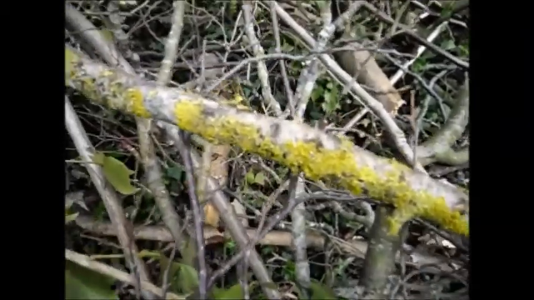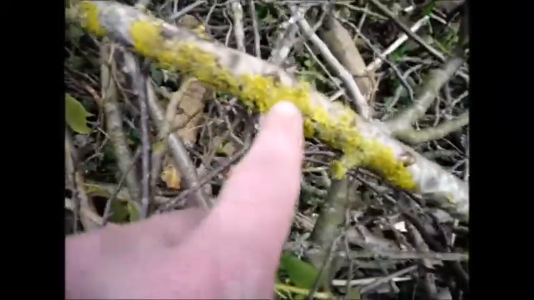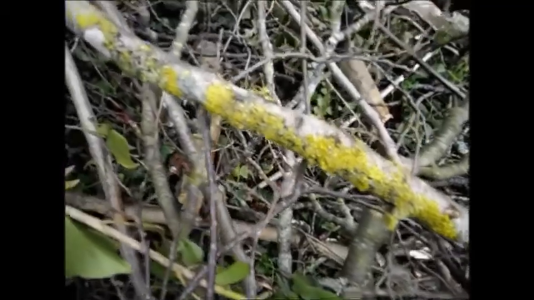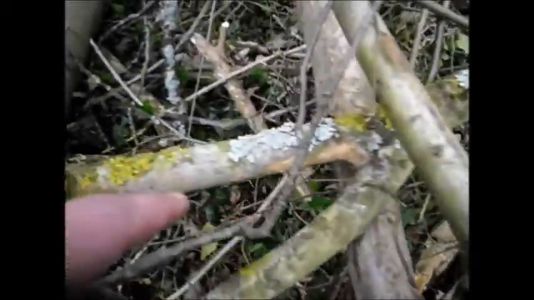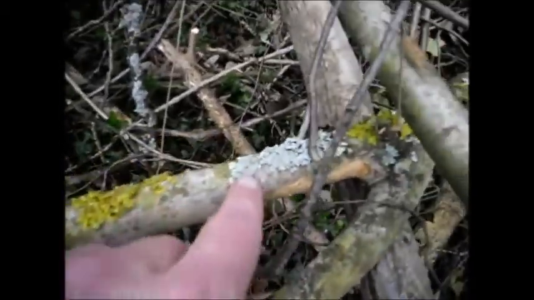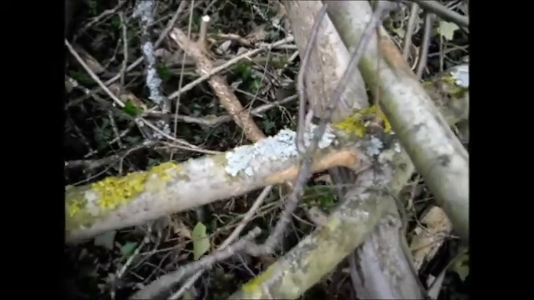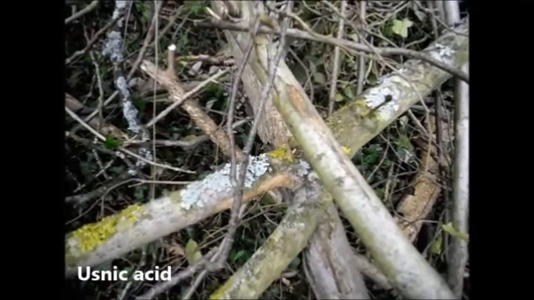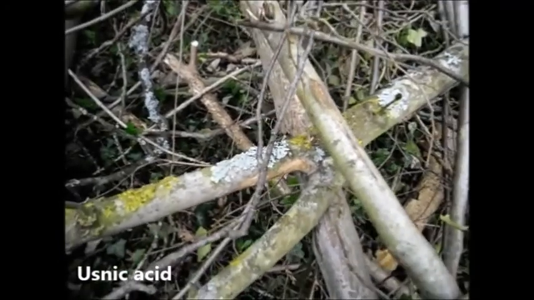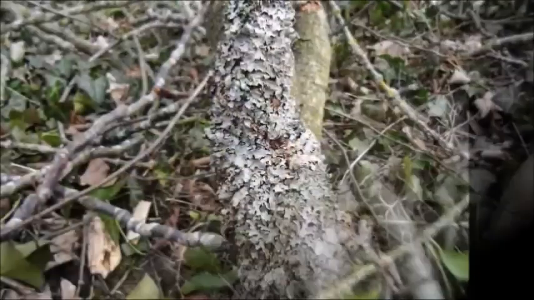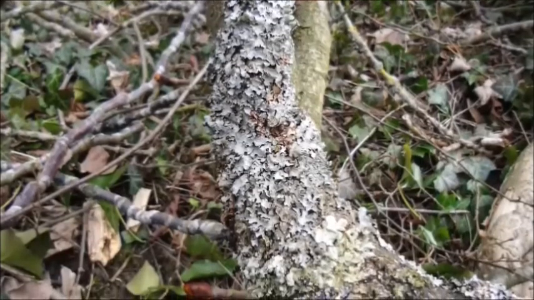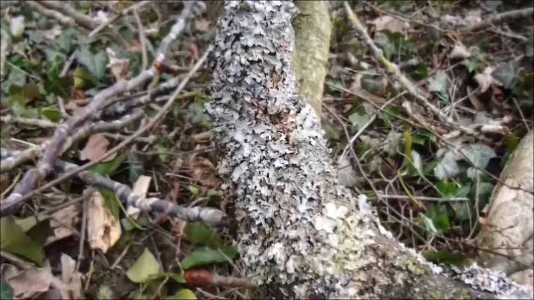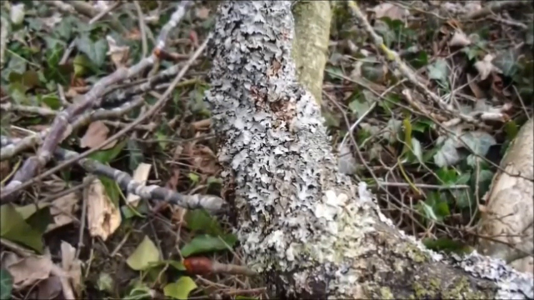As you can see, these trees are covered in lichens. This is Xanthoria parietina here, and this is some kind of Parmelia species here. One thing a lot of lichens have in common is they contain usnic acid, which is a very useful medicinal substance. Lichens contain various acids that primarily help them digest the substrate on which they grow.